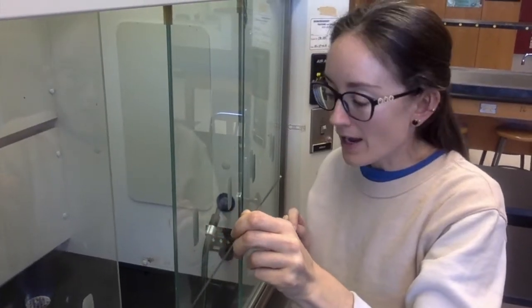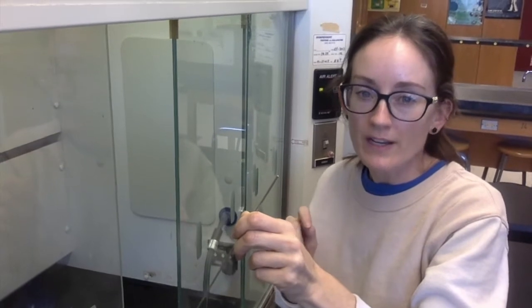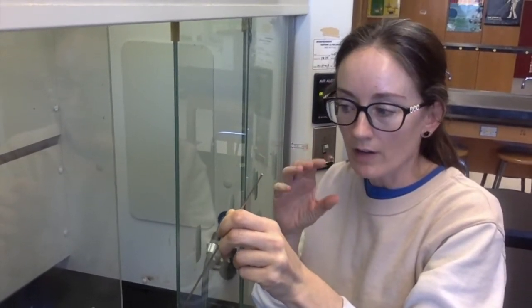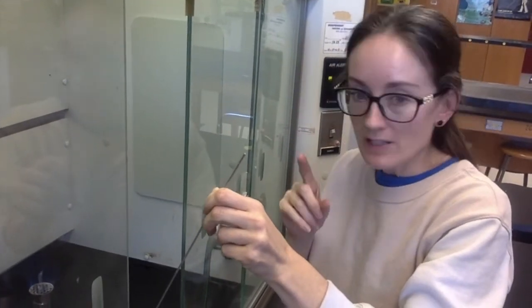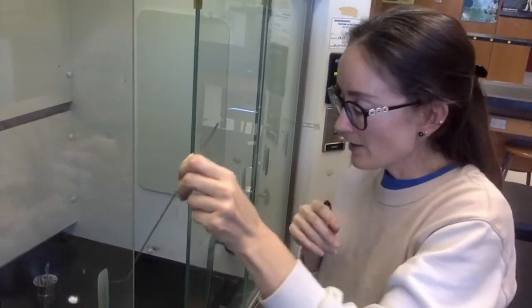Hey guys, I'm doing a covalent substance right now. On the top part of your lab, you're going to fill out the covalent part. We're doing melting point and decomposition. Okay, so I'm going to go ahead and stick it in the flame.